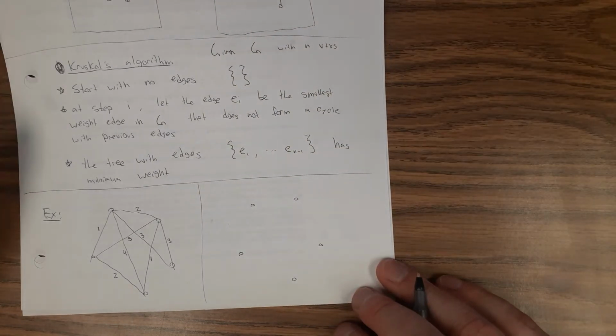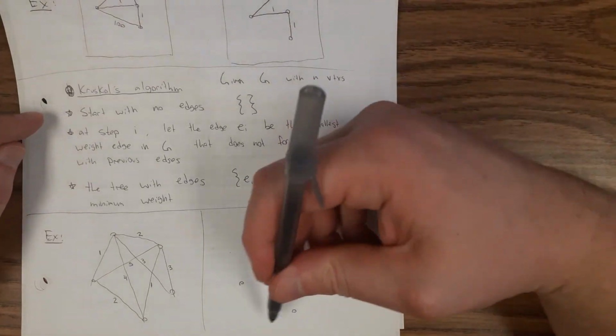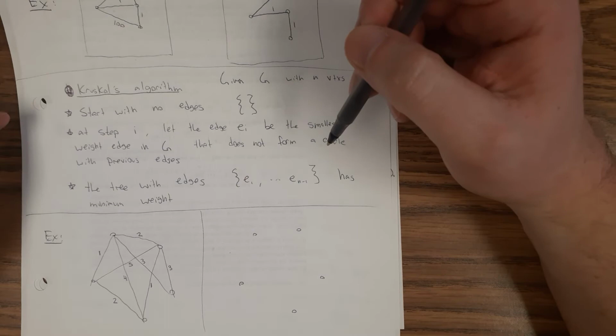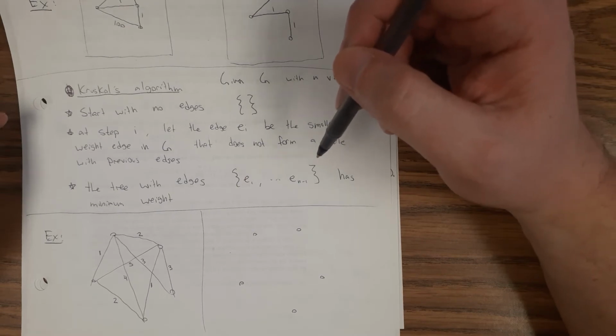Let's go. So I start with this picture. It has no edges in it. I drew all 5 vertices because they all need to be there. This is going to be a spanning tree.